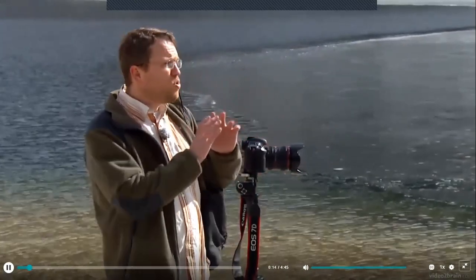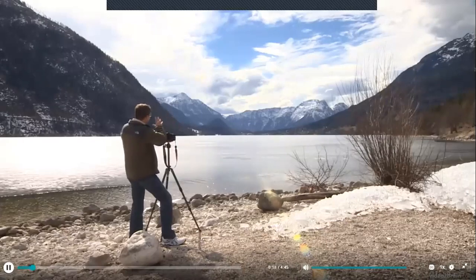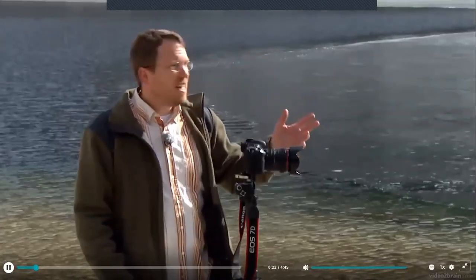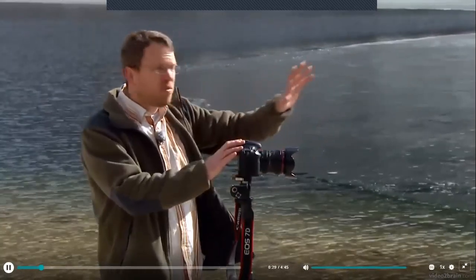Here I have a beautiful mountain scene, a lake in the foreground with a rocky shore. The mountains are cast a little bit in the shade, the sun is out, it's very, very bright, and so we end up with an extreme dynamic range. In fact, this camera is not going to be able to reproduce all of the tones that are found here.